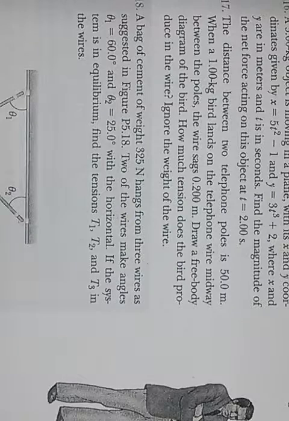Draw a free body diagram of the bird. How much tension does the bird produce in the wire? Ignore the weight of the wire. So, again, we always start these problems by drawing free body diagrams, which is what the problem wants us to do in the first place. Let me just zoom out here.